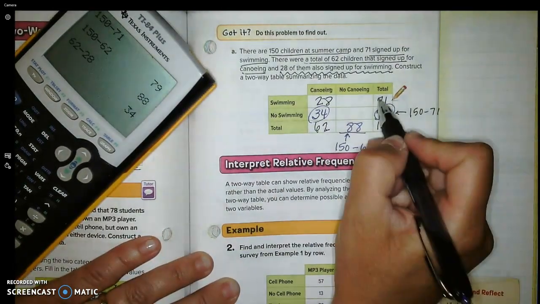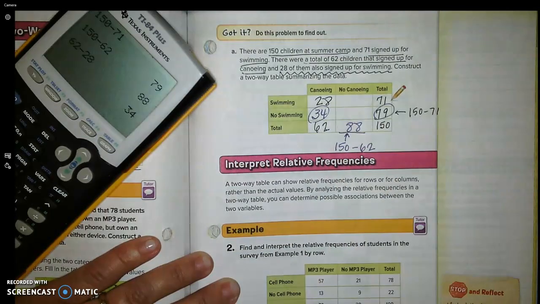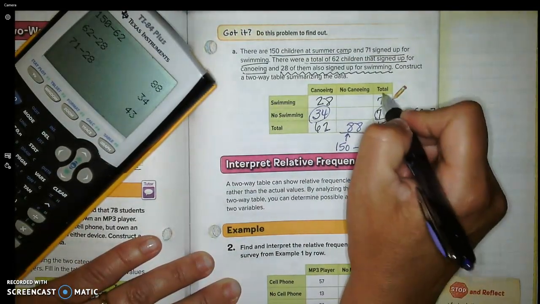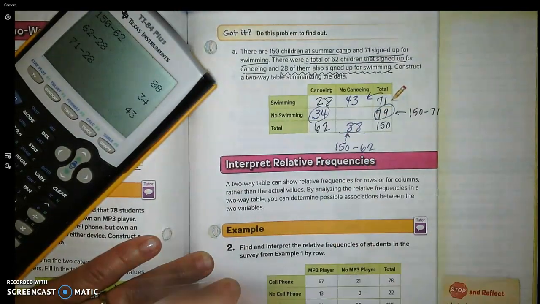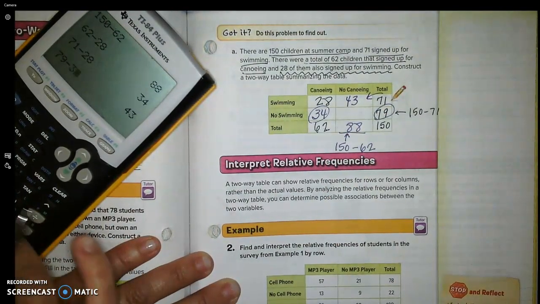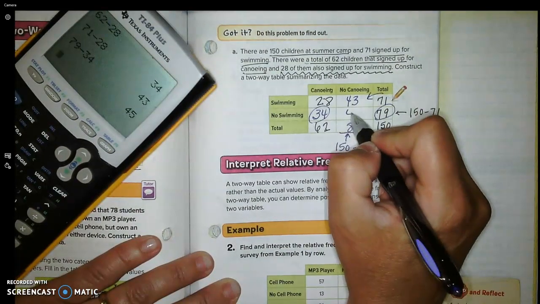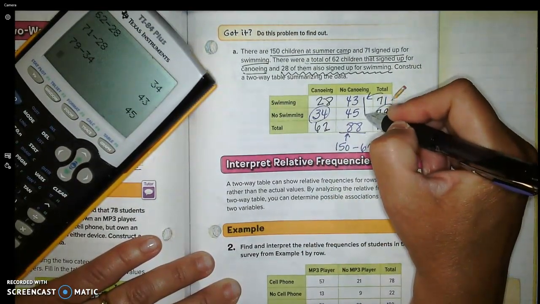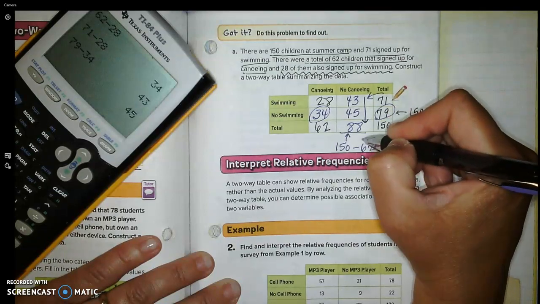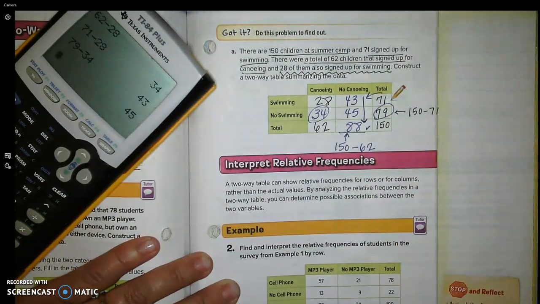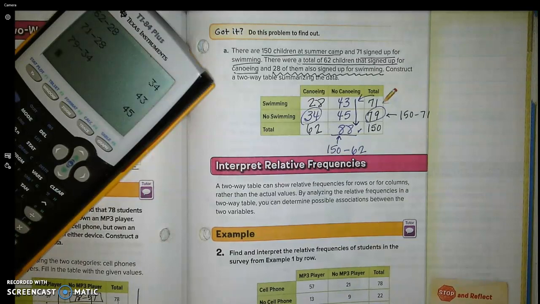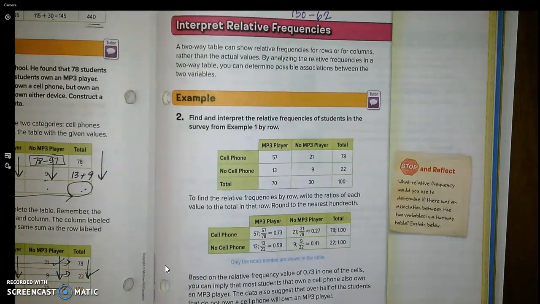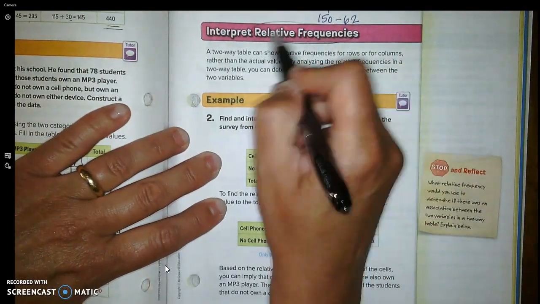And then you can just do some subtracting to get the other numbers. So 71 minus 28 is 43. 79 minus 34 is going to be 45. And let's just do a quick check. Is 43 plus 45 88? Yes, it is, so we know we're good. And there you have it.